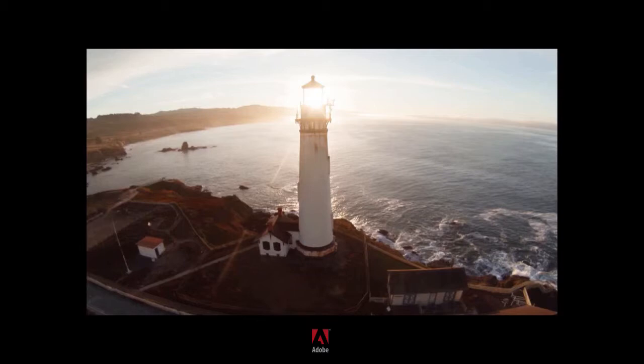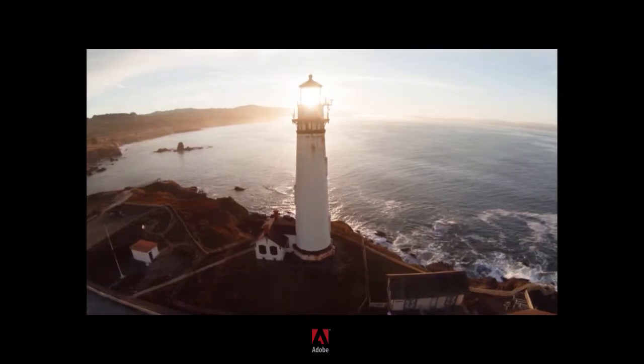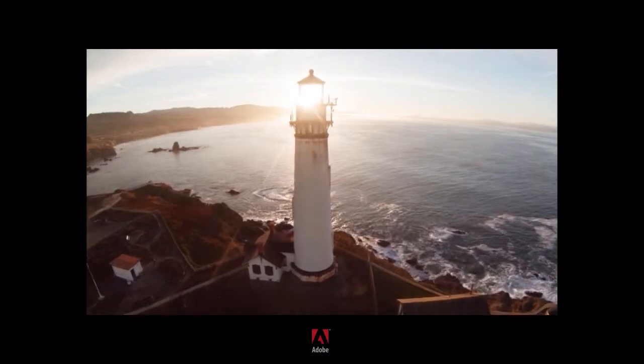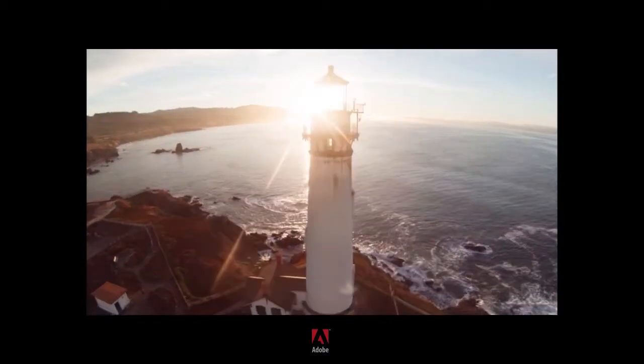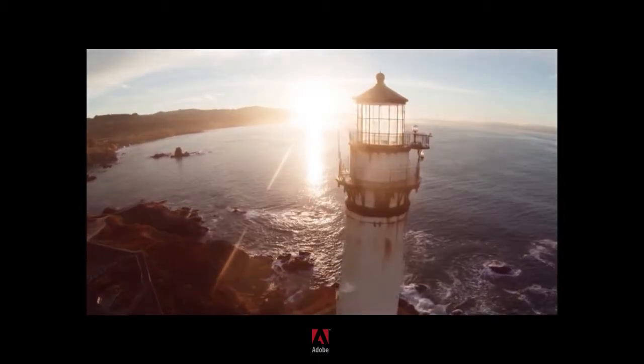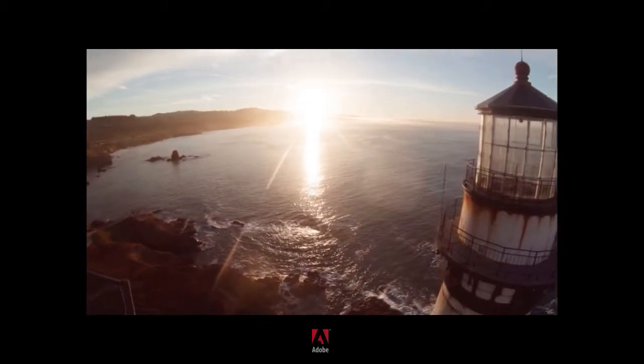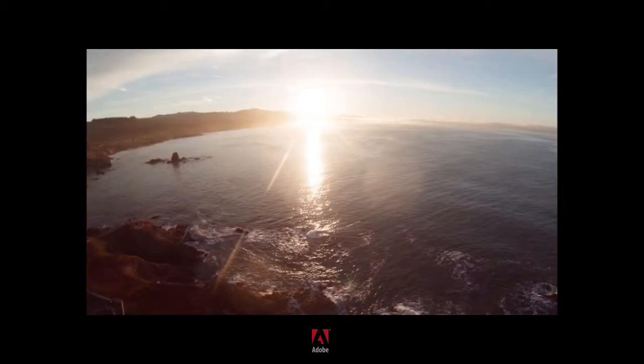Here's another example. Notice how the sun is aligning with the lighthouse in this case to start the shot. Then as you slowly move in on the shot, it moves off of the lighthouse and extends out here over the ocean. A really nice way to tell a story about a location and an added bonus of placing the sun right in the middle of this lighthouse.